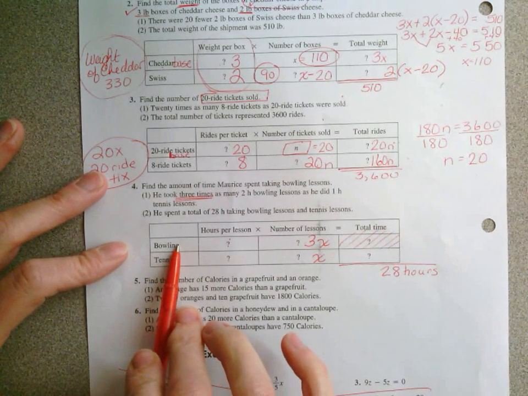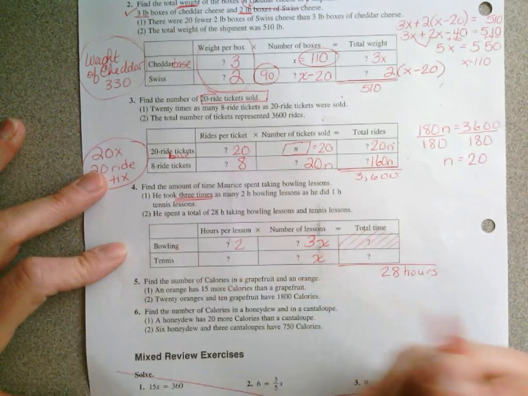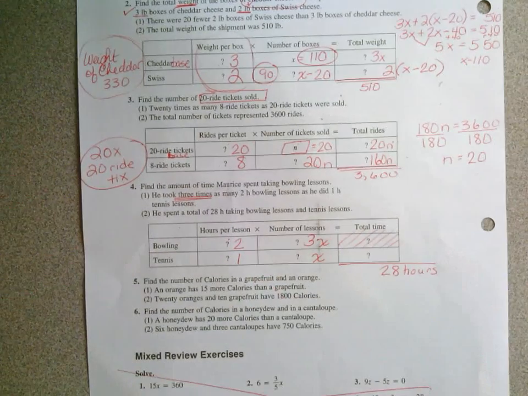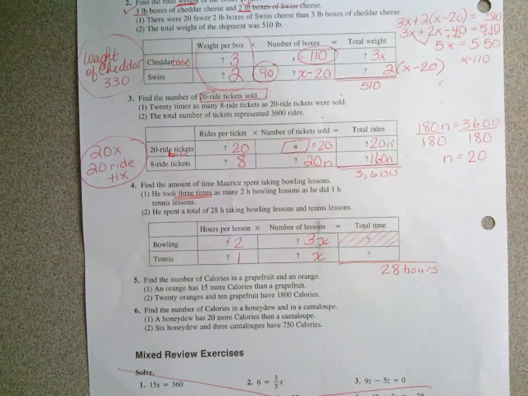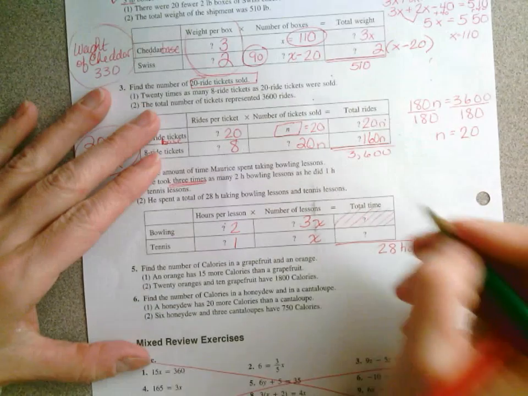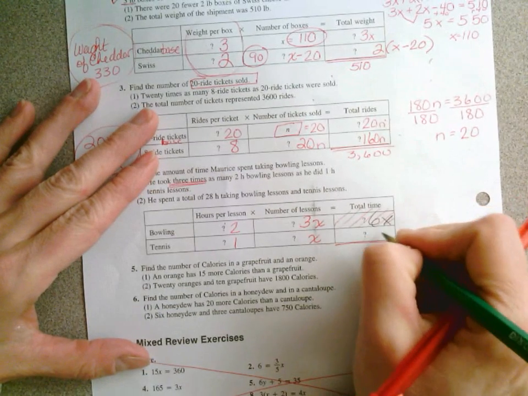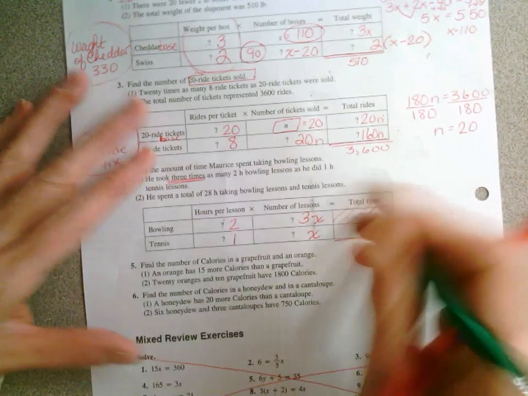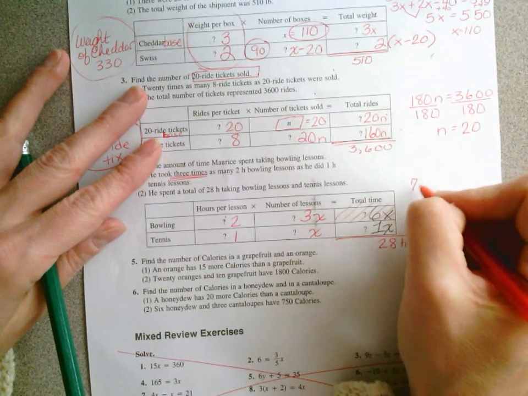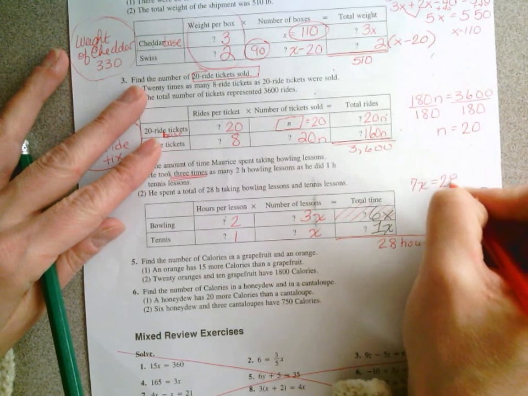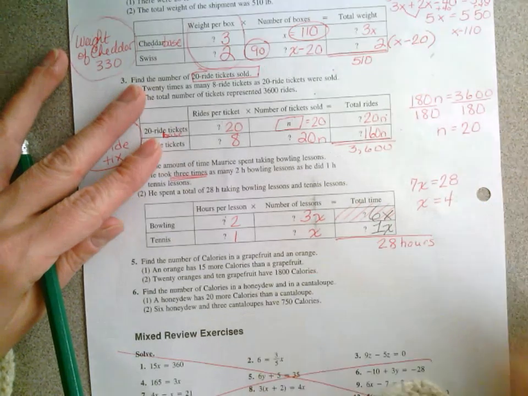Bowling was 2 hours per lesson, tennis 1 hour per lesson. Multiply. You'll end up with 6x and 1x, the sum of which is 7x. So it looks like x is 4, right?